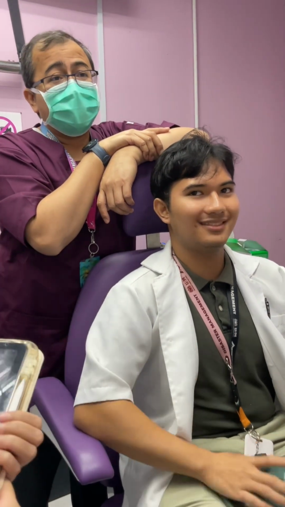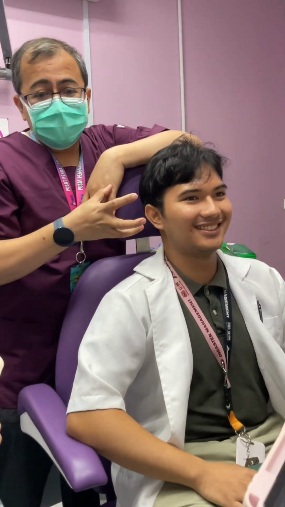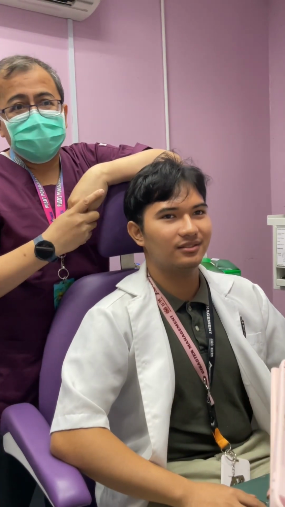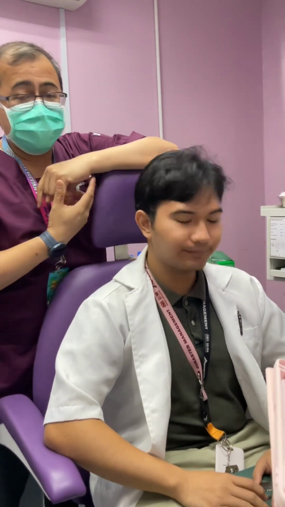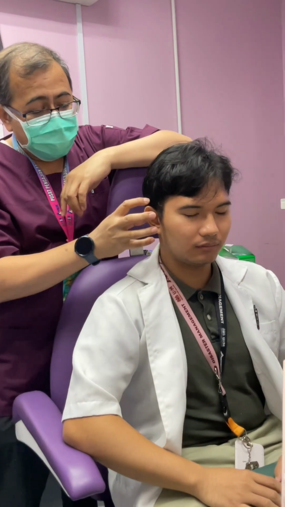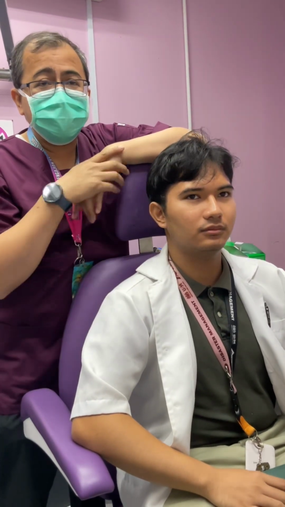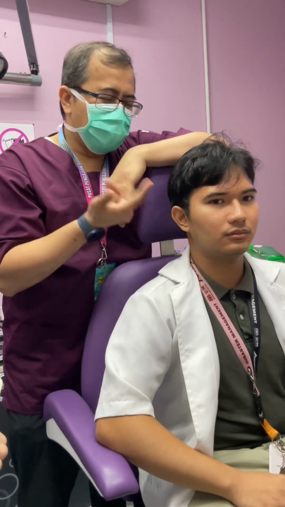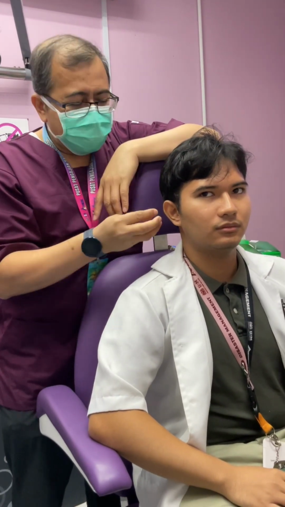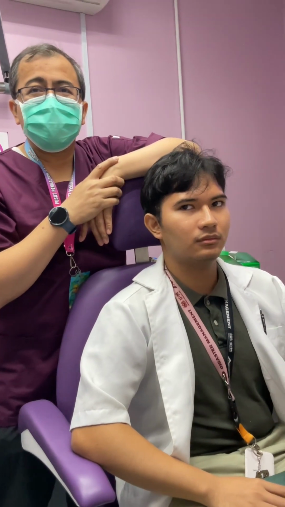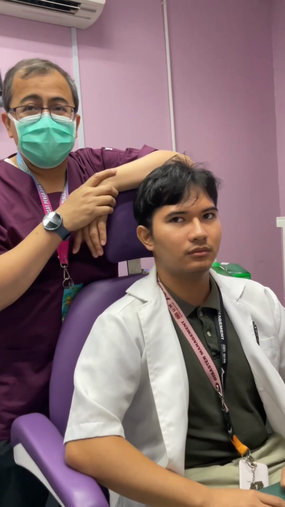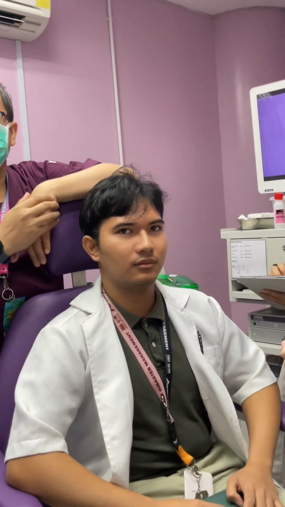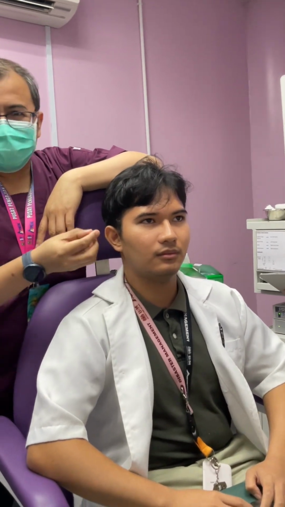Hematoma. Yeah. MVA, trauma, assault, whatever. So you have cauliflower ear. Then next, any pathology to the ear? Laceration. Yeah, laceration, trauma to the ear. If you have a small pinna, what do you call that? Microtia. Yeah, microtia.